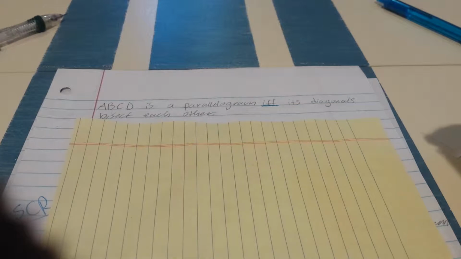Hello, class. Okay, so today what we're going to be doing is continuing our study of parallelograms. And we're going to put what we've learned, the properties that we've been learning about, to good use, and we're going to do a proof.